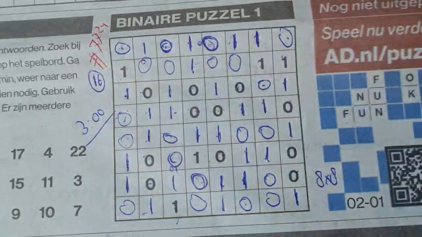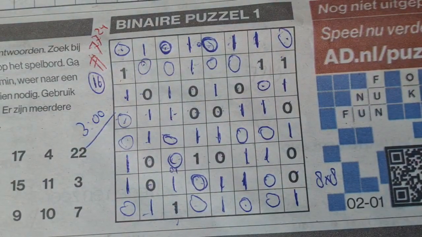Finished in 3 minutes. Well, we solved it again, and I like this one, yes, without comparing.